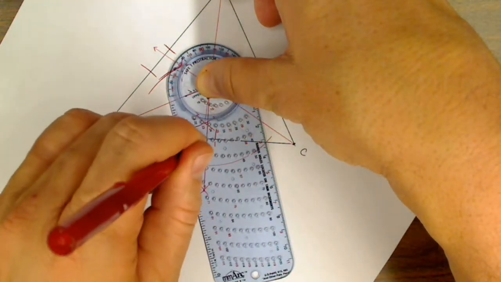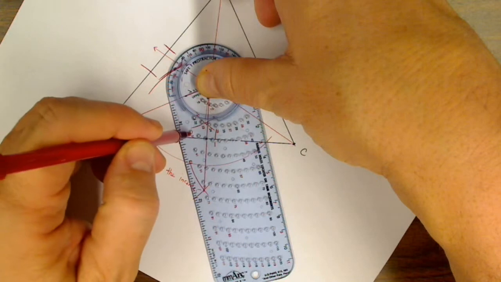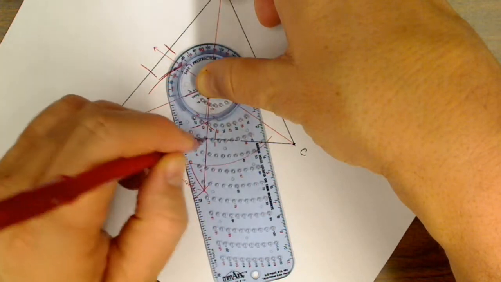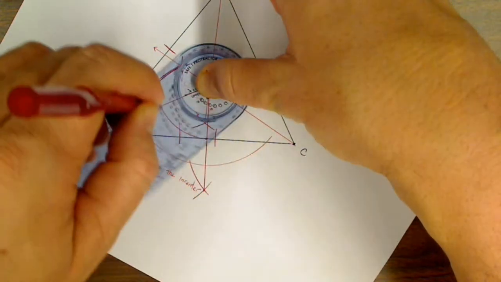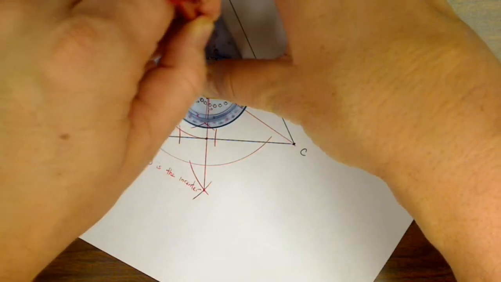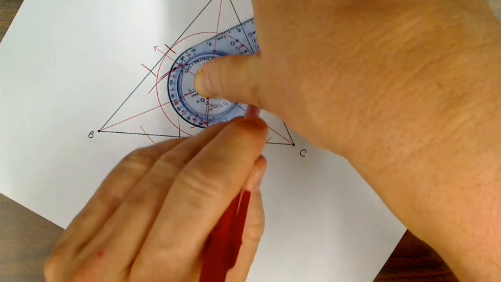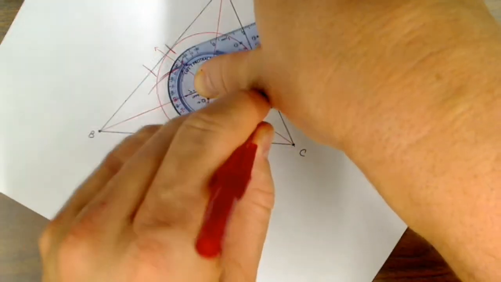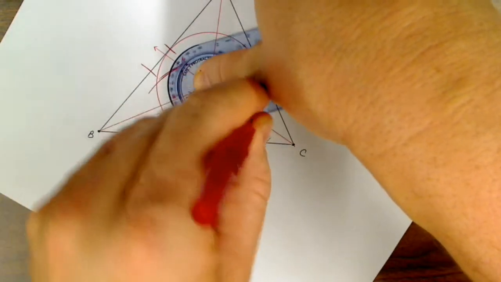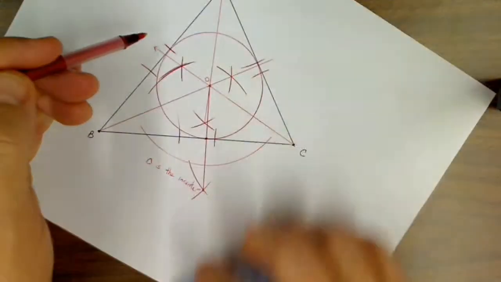So I've pulled this a little bit out, and that's at 31, 32, 33. So as I draw my circle, it should just touch the outside of the triangle all the way around. So it should just inscribe inside the triangle.